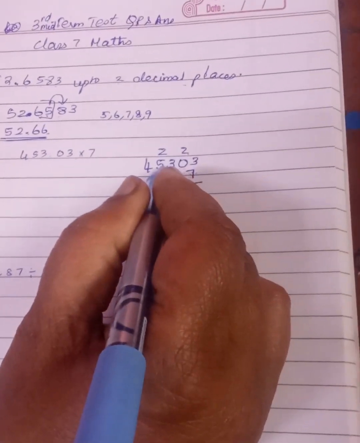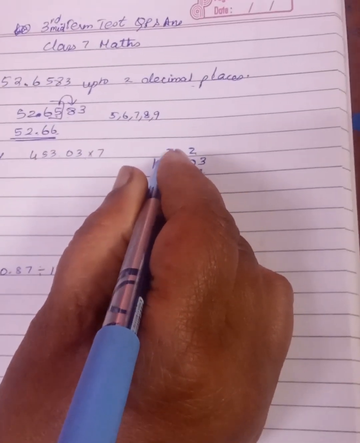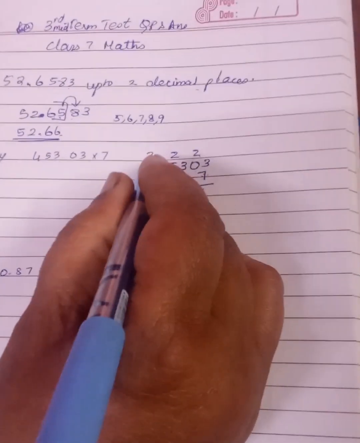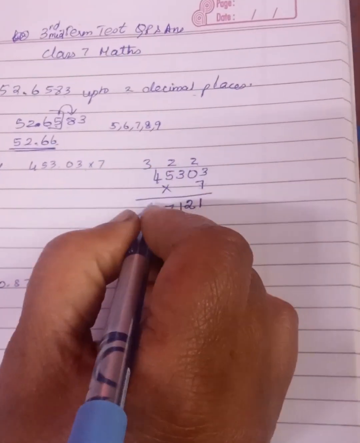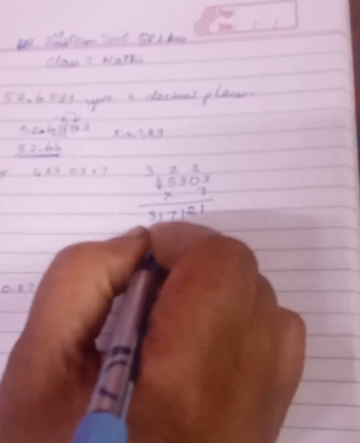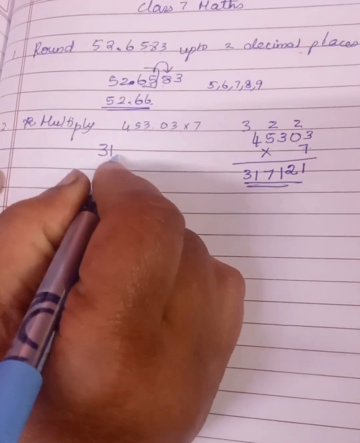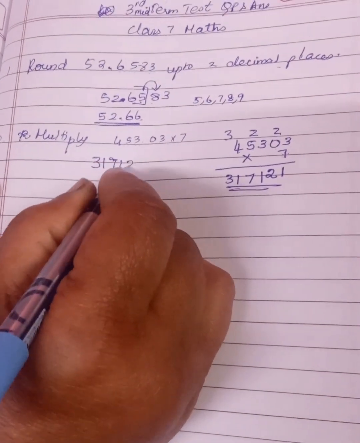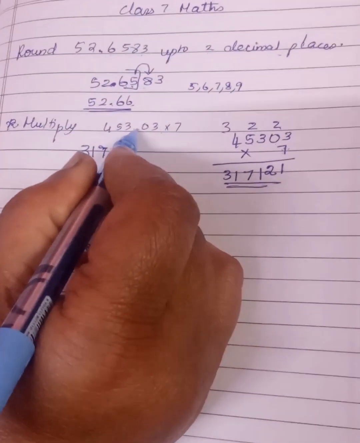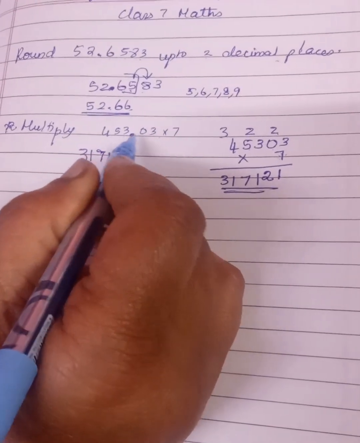Then 7 5s are 35 plus 2, 37, carry over 3. 7 4s are 28 plus 3, 31. So write this answer here. What is it? 317121. But we have ignored the decimal point.